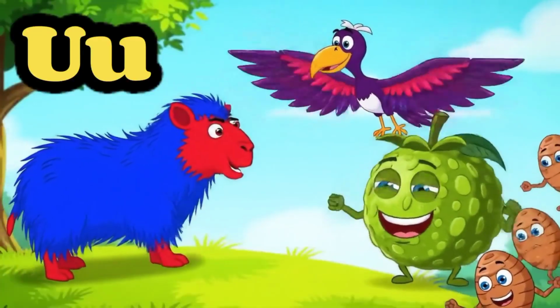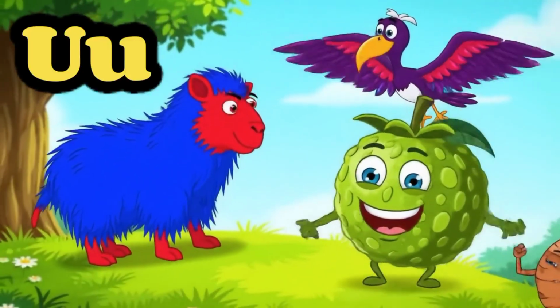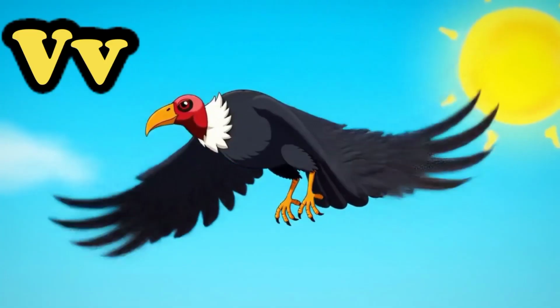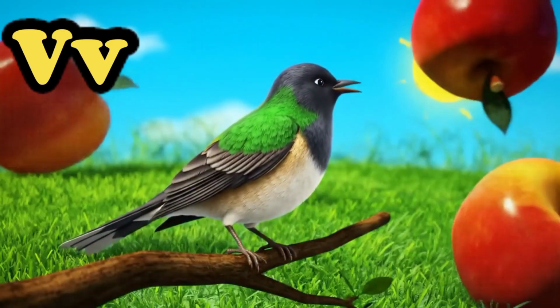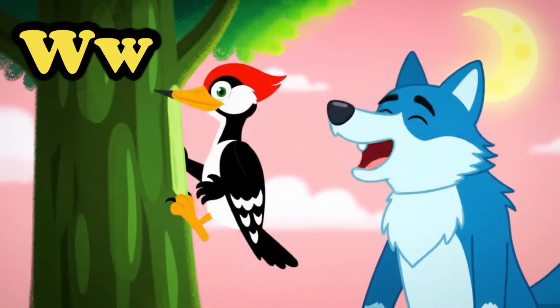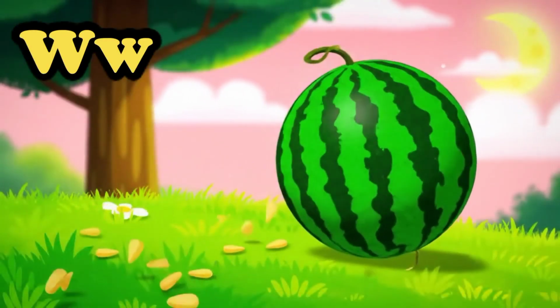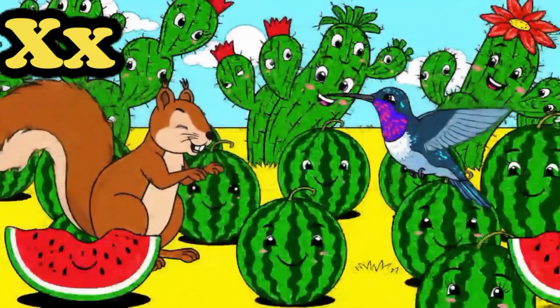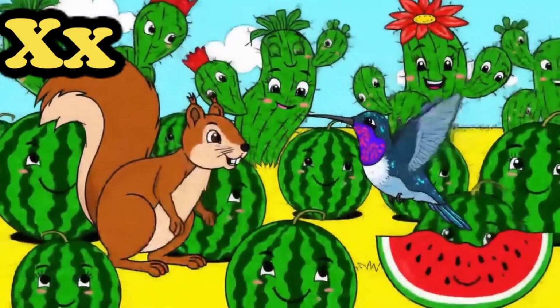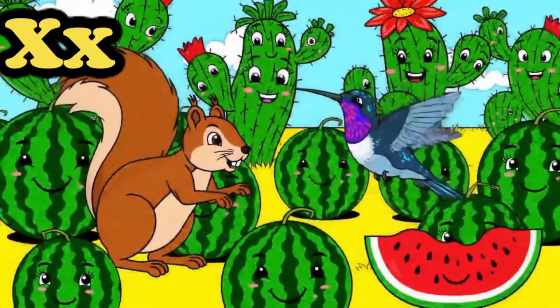U is for umbrella bird, ugli fruit, and ulluco. V is for vulture, vireo, velvet apple, and vegetable marrow. W is for wolf, woodpecker, watermelon, and wasabi. X is for xeris, African ground squirrel, xanthus bird, and xilonasu cactus vegetable.